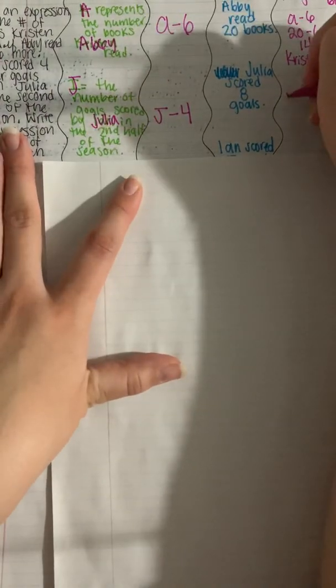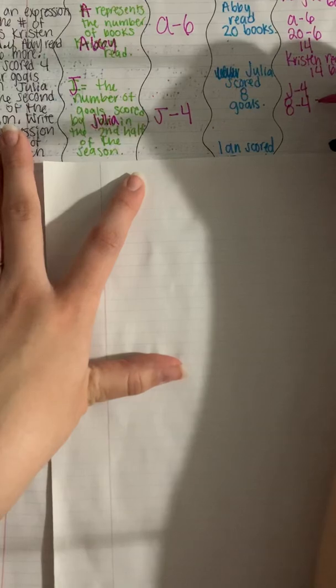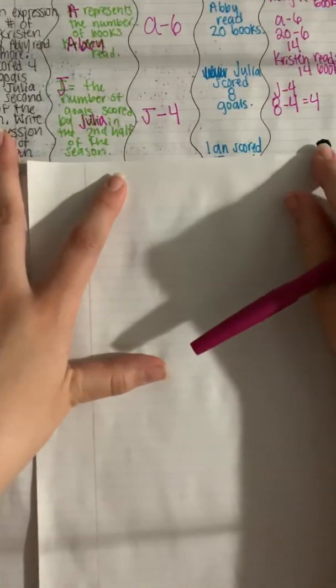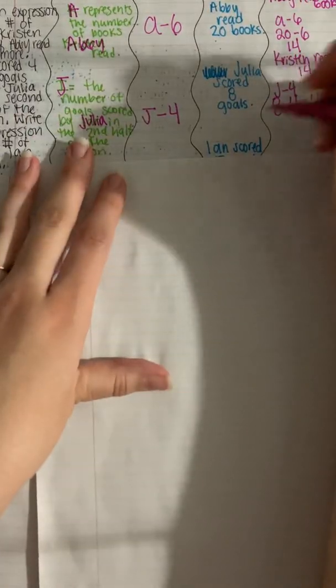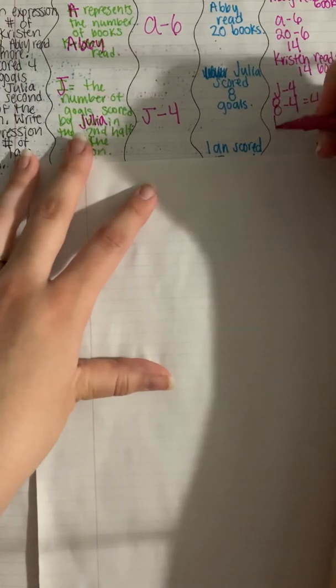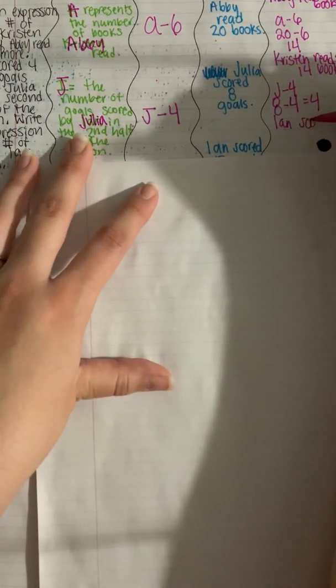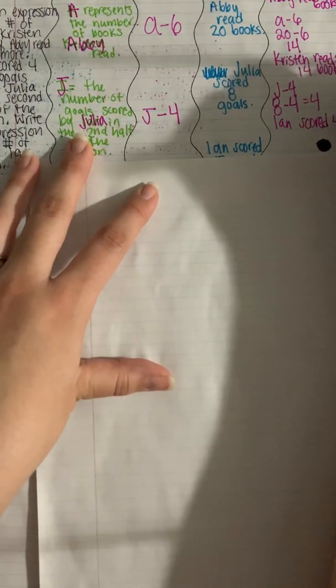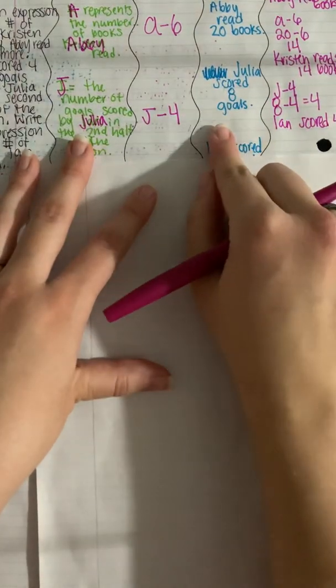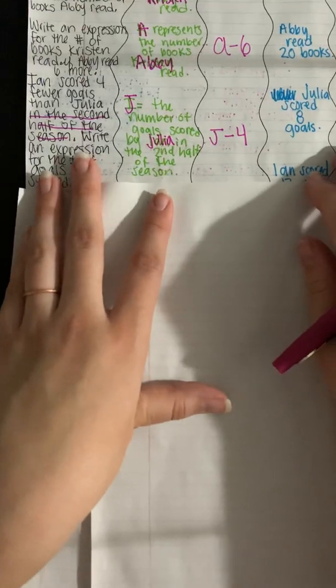We'll take our expression, J minus 4, and if she scored 8 goals, then 8 minus 4 equals 4. So when Julia scores 8 goals, Ian scores 4 goals in the second half of the season. Okay?